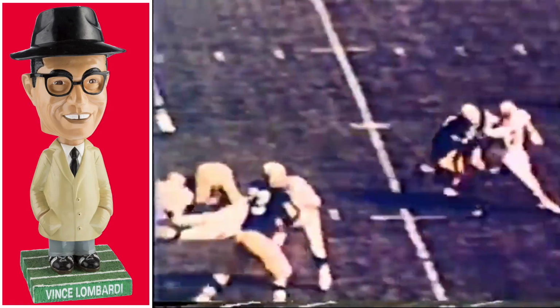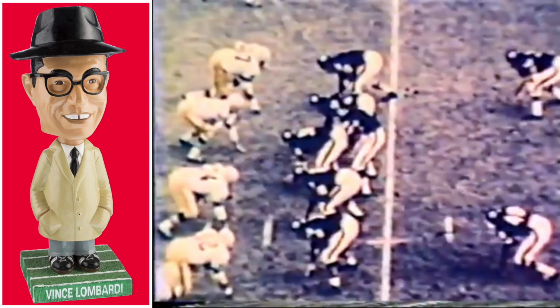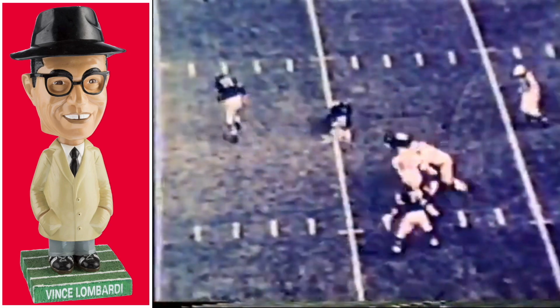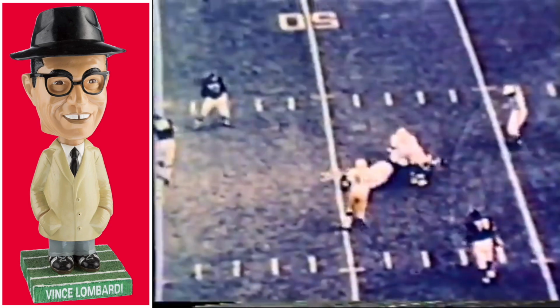The defense may bend, but must always contain. It must never break. Stance, attack, recognize, neutralize, escape, pursue, and tackle. Defensive line play, like everything else in football, begins with the basics.